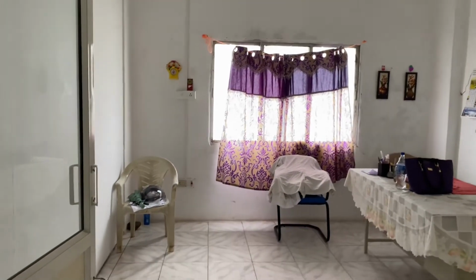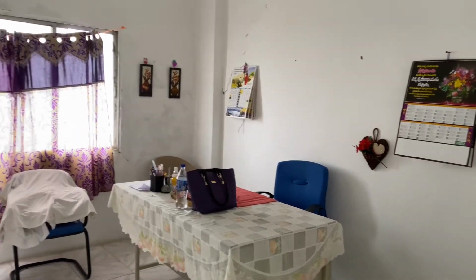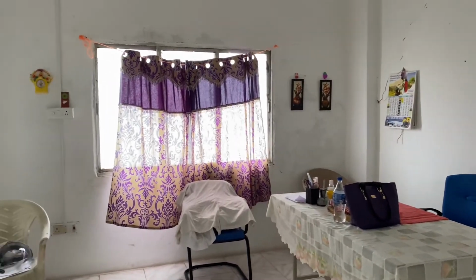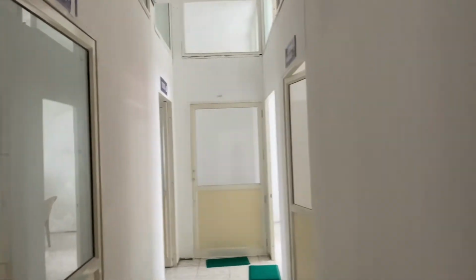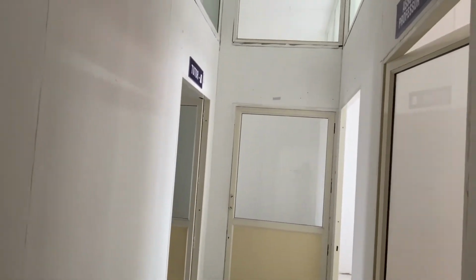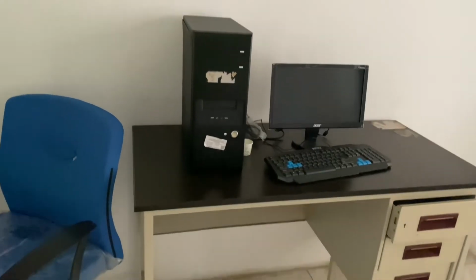And this is my room. And these are the other faculty rooms. I don't want to show them because I don't want to disturb their privacy. That is the other staff rooms. This is just a small office room.